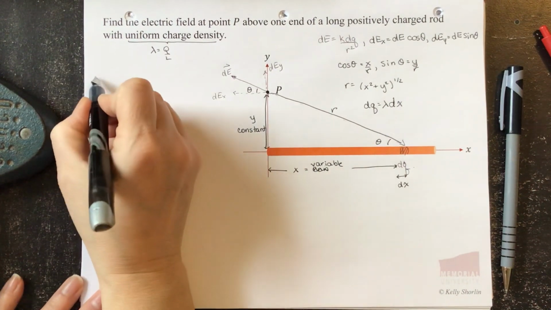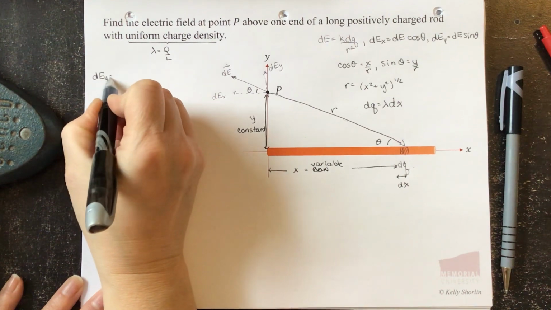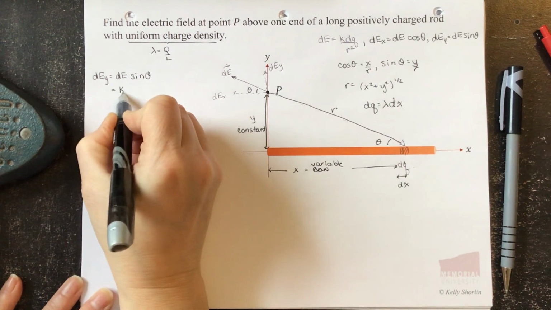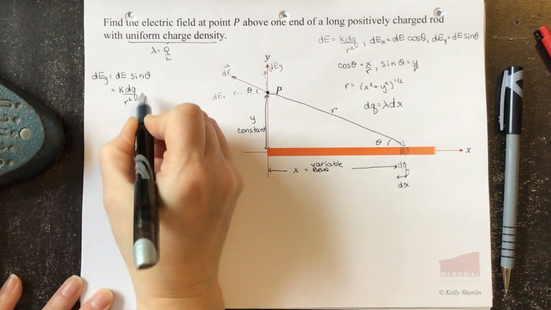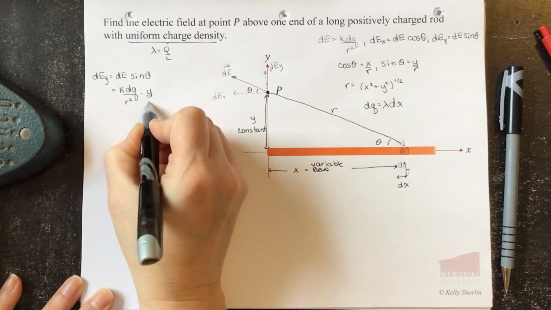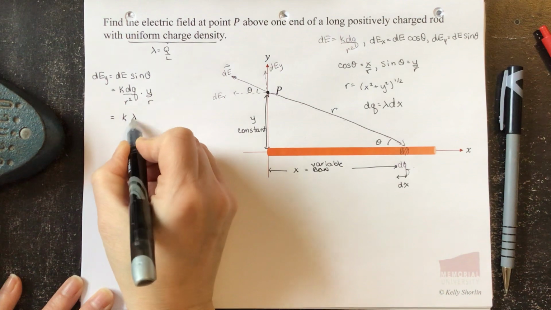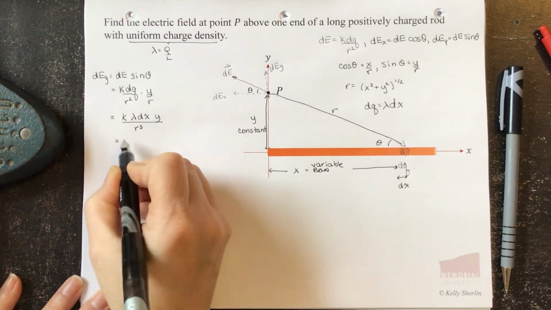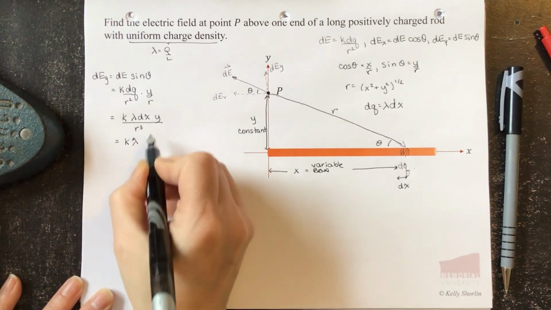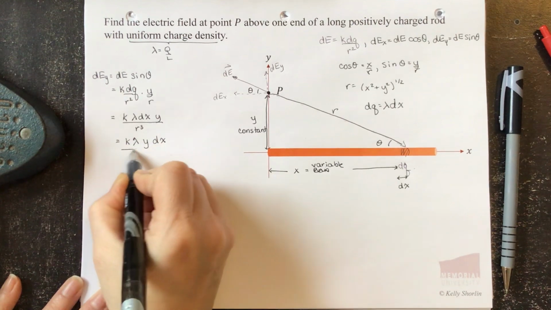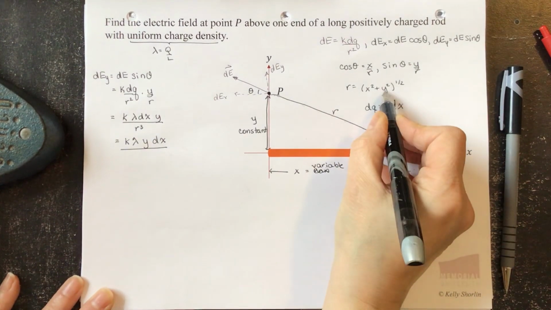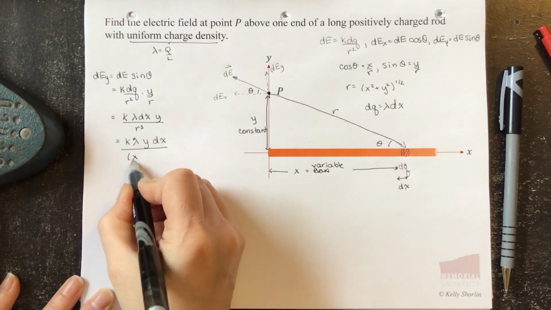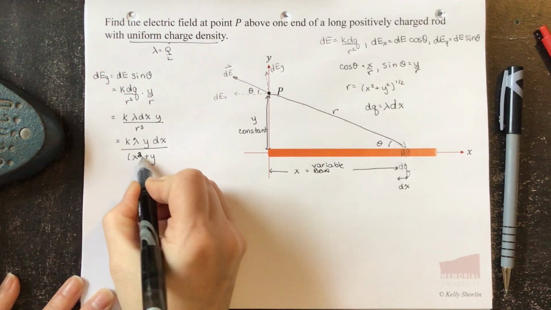So for our components, let's start with the y. dEy equals dE times sine theta. dE is k times dq over r squared. Sine theta is y over r. dq is lambda times dx, times y over r cubed. So I've got k times lambda. I'm going to swap my y and my dx. My r cubed here, remember r is x squared plus y squared to the 1/2. Then when I take that to the cubed, it's going to give me to the 3/2, just like it did the last time. I'm just not going to write out that extra step this time.